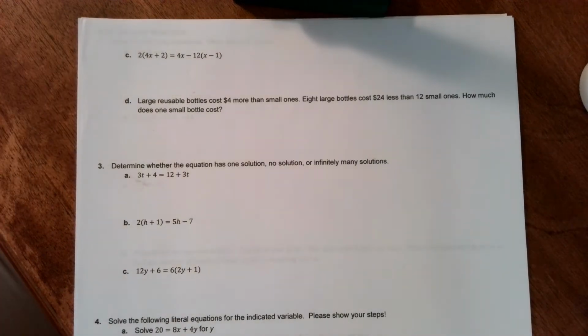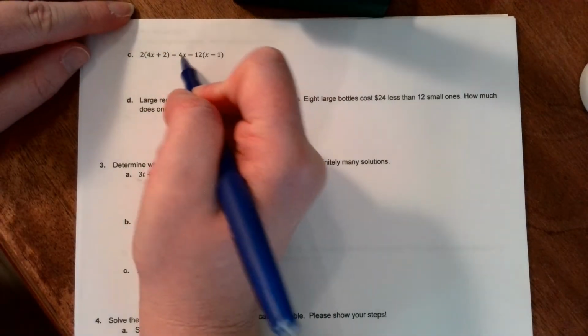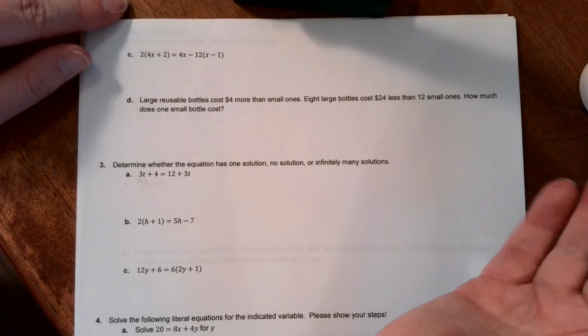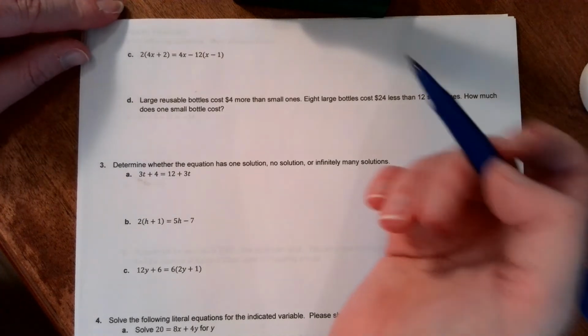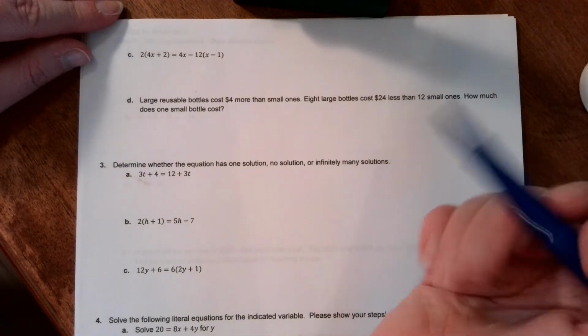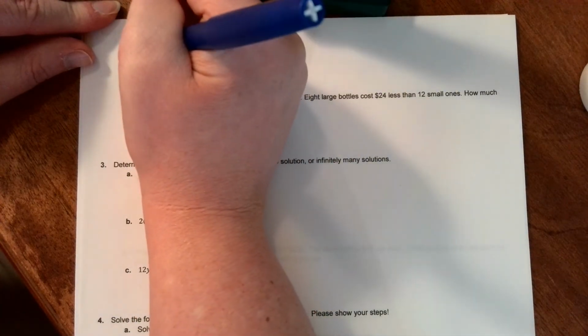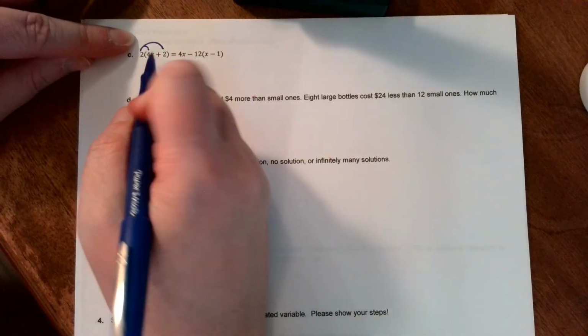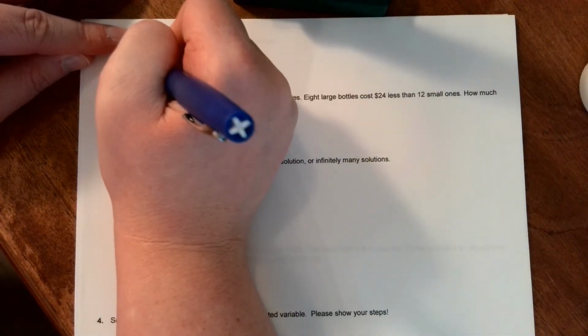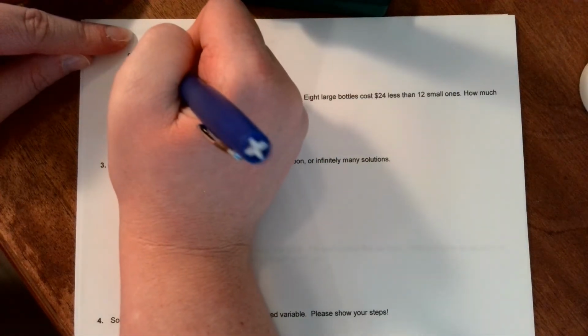Okay, so this one I think I would distribute just because you have this number that's not in parentheses that's being added to everything, or everything's being subtracted from it. So let's go ahead and distribute. So I have 2 times 4x, that's 8x. 2 times 2 is 4.